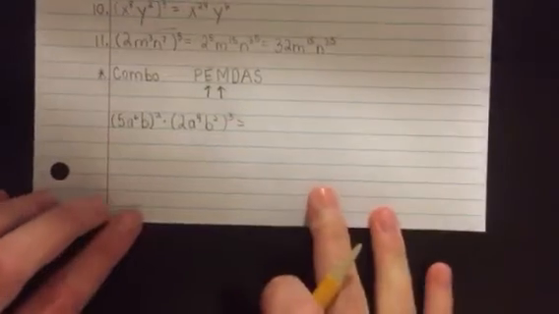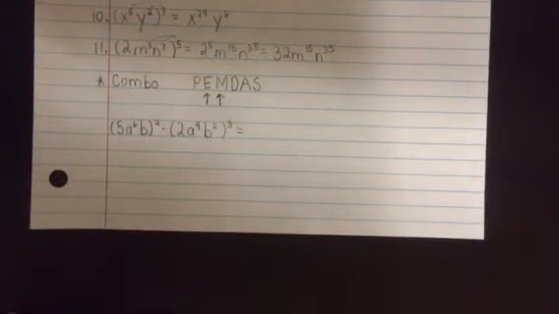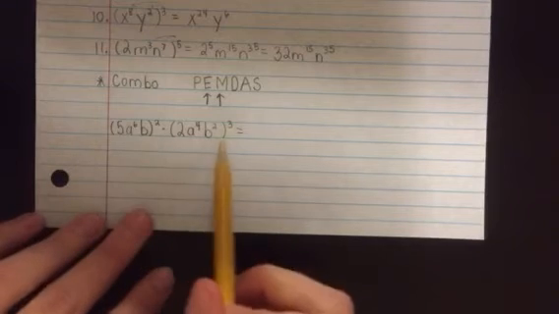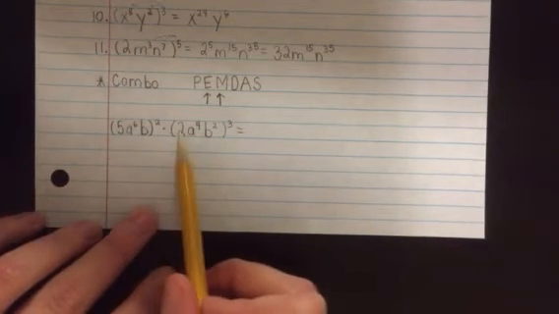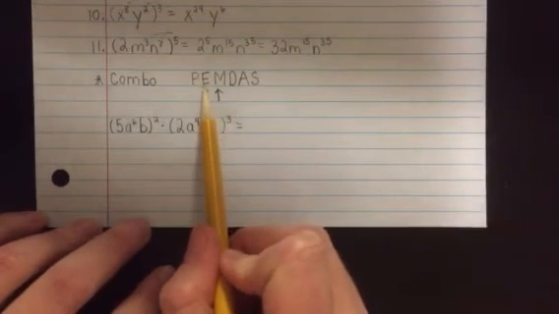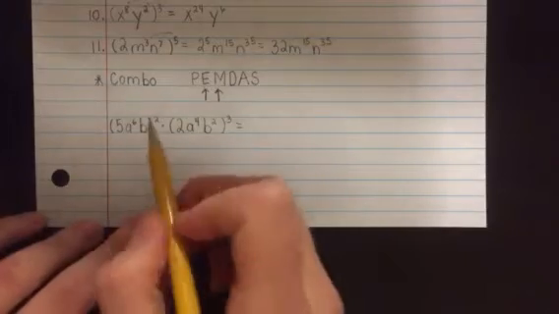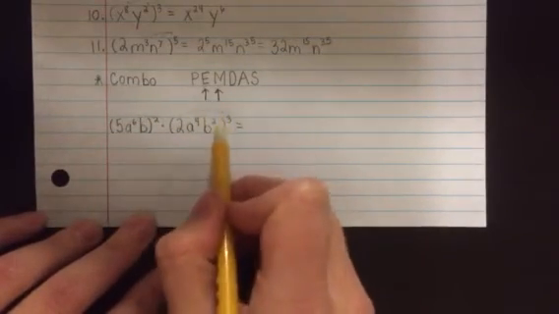Last step where I combine everything. So combining everything that we just learned, I want you to remember that always in math, PEMDAS comes into play. So combining what we just learned, we cannot multiply these two guys first because we've got exponents outside. We've got to take care of the exponents before we take care of the multiply. So the exponents need to distribute in first.